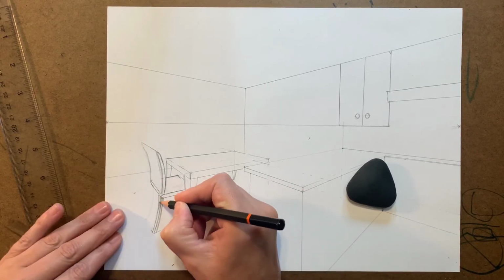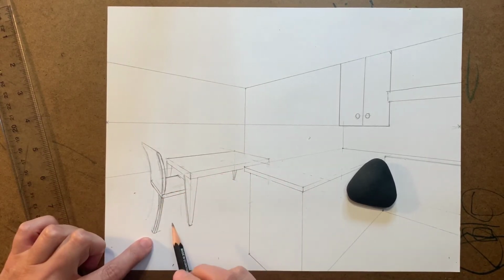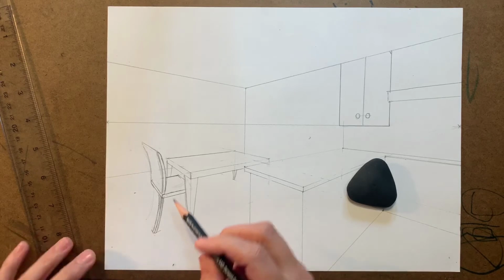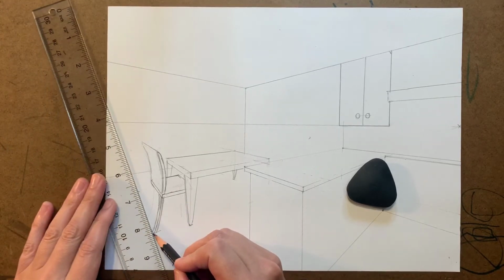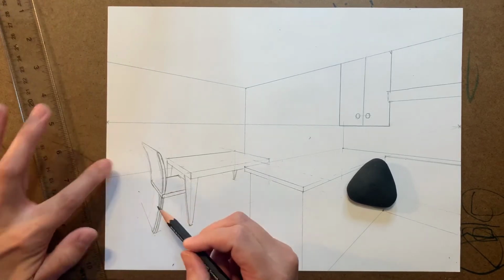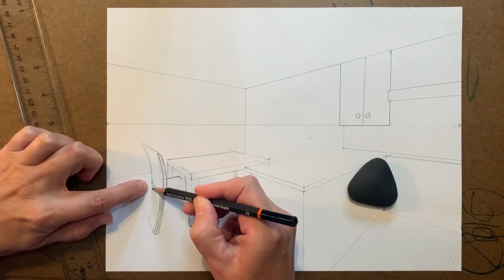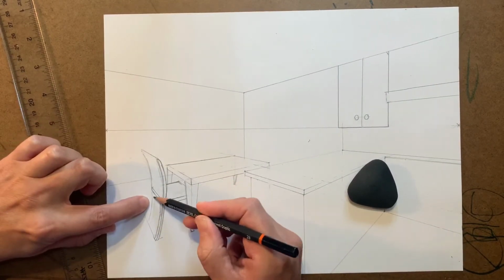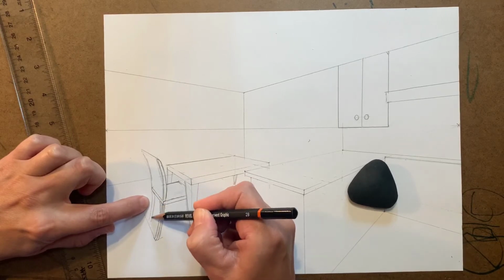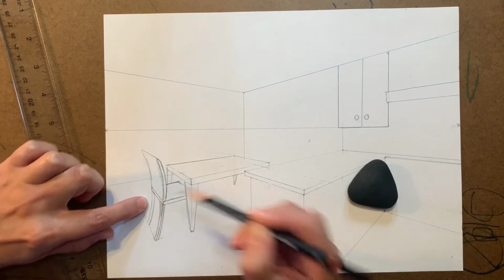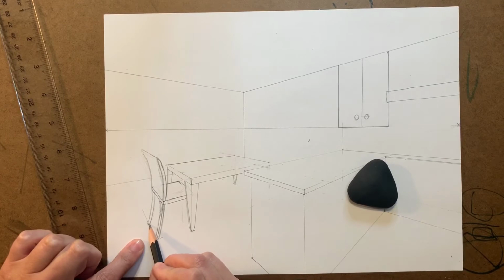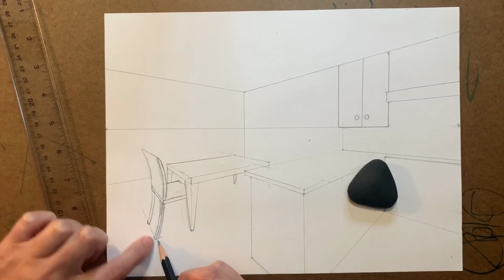And then we need to figure out where the other legs stop. So I chose to make this one stop here. I'm going to draw a line towards that vanishing point. And then this line is going to follow the same shape as this chair leg back here. And I know that it should stop right here based on this converging line.